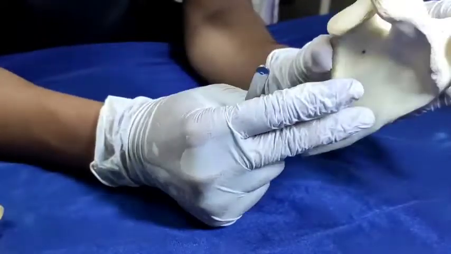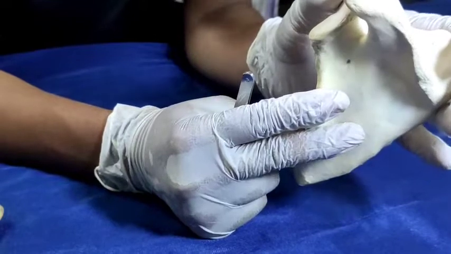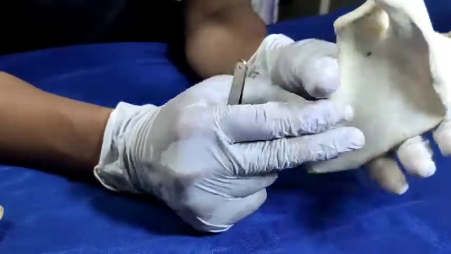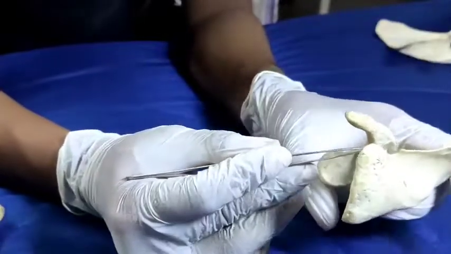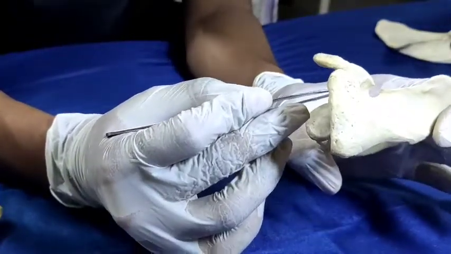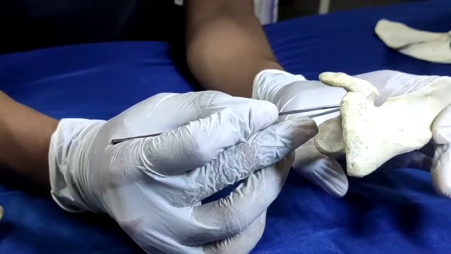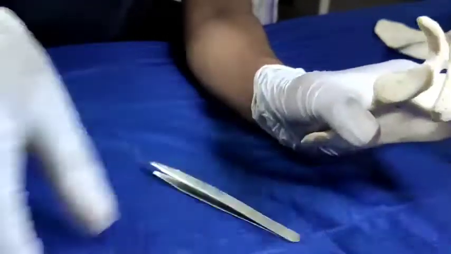The long head of the biceps brachii arises from the superior glenoid tubercle. Its origin is intracapsular. There is the presence of a tubercle, and this tubercle is called the superior glenoid tubercle. This is the origin of the long head of the biceps brachii.